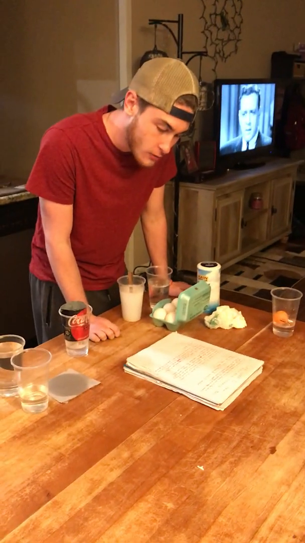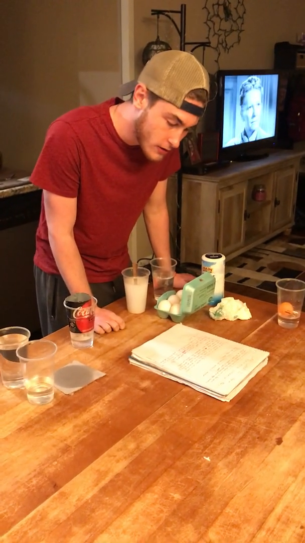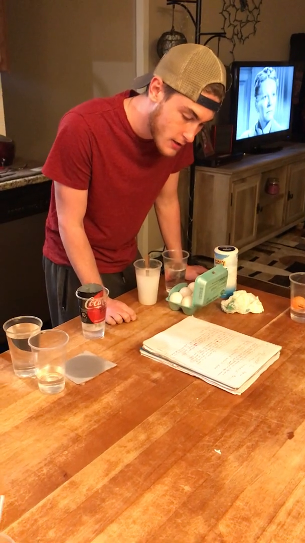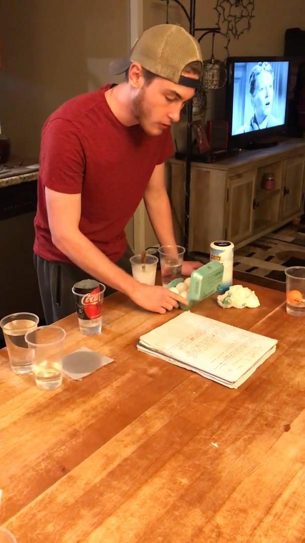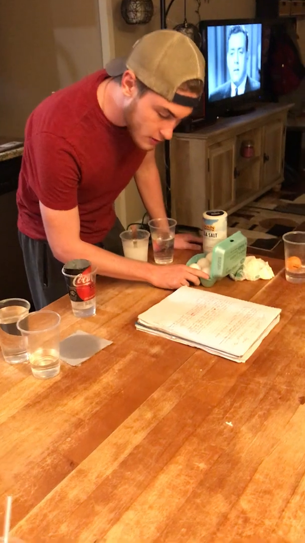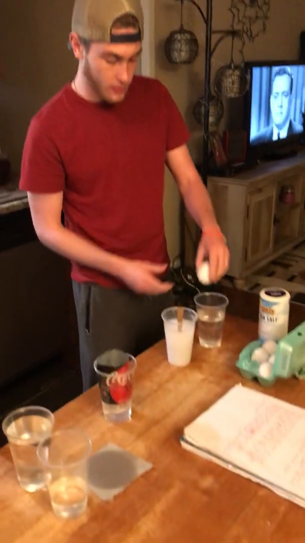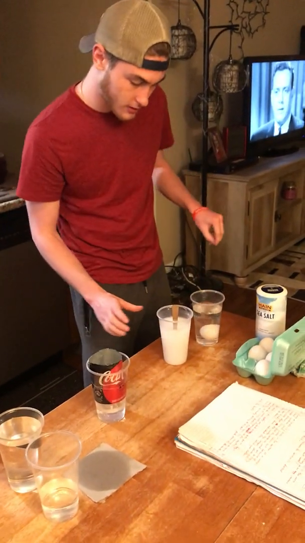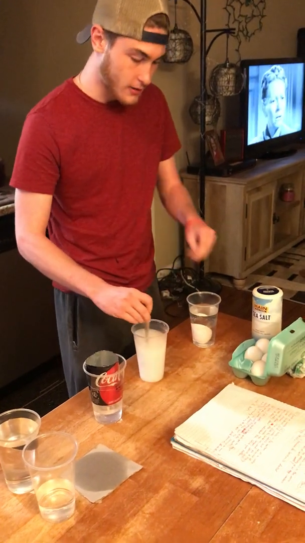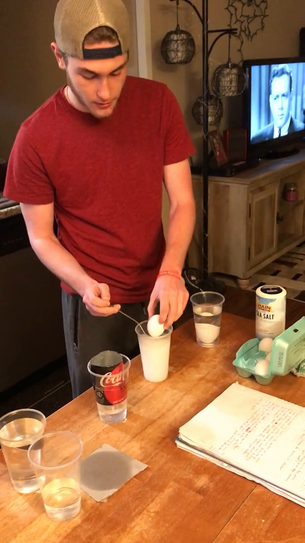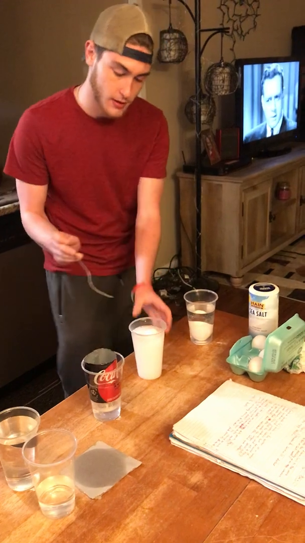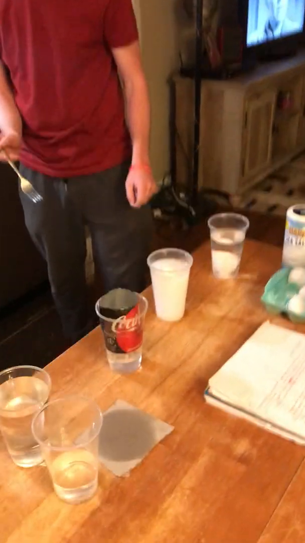Try and float an egg in water, then dissolve salt in the water until the egg floats. How does the density of an egg compare to that of tap water, to that of salt water? So this one is regular water and the egg would sink to the bottom. And this one has a lot of salt water in it to where this egg will actually float on top.